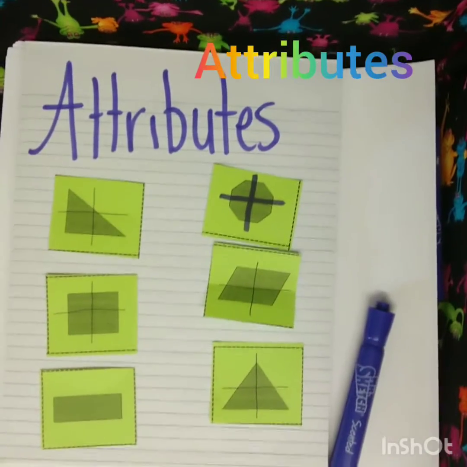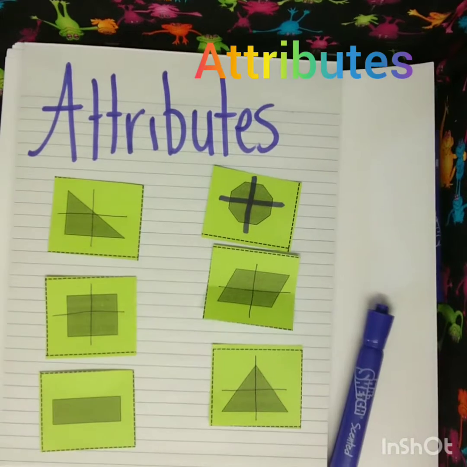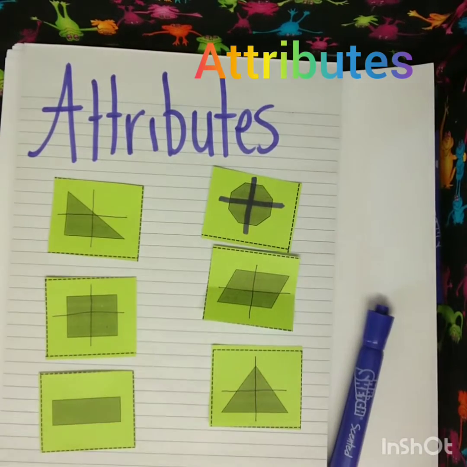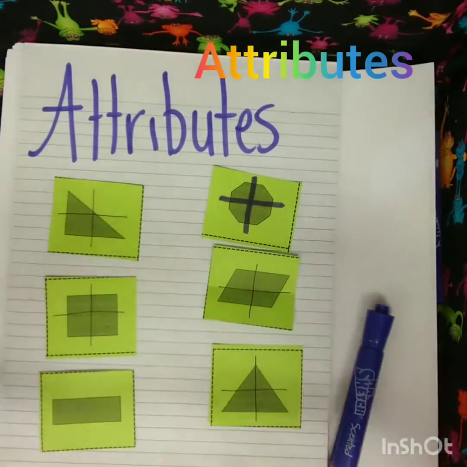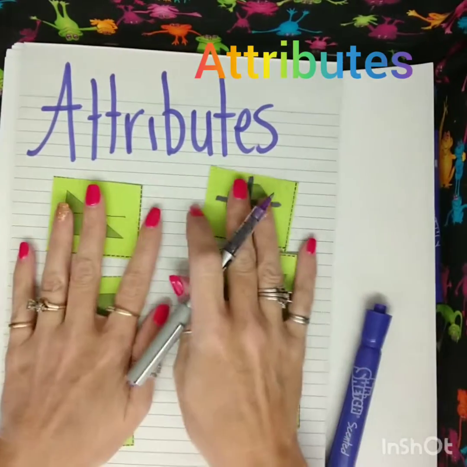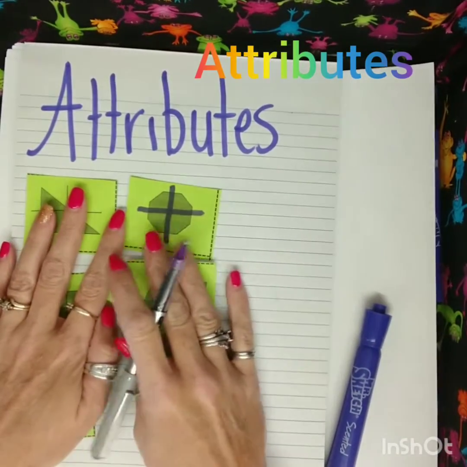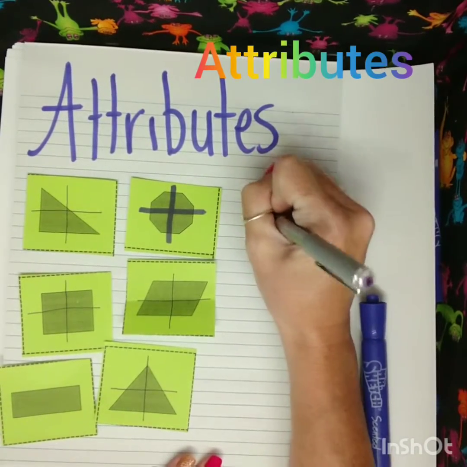Everybody, it's Miss A, and I'm here with an attributes video to try to help with figuring out how to sort shapes or how to determine how a group was sorted. So I am using my lines of symmetry, but don't worry about that when you're talking about attributes. For right now, we are talking about angles and sides.